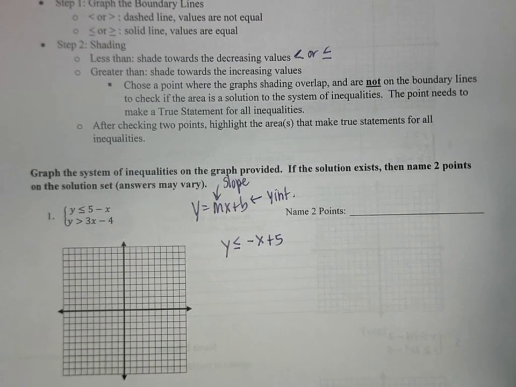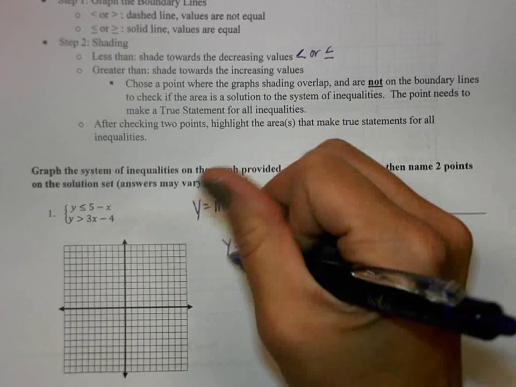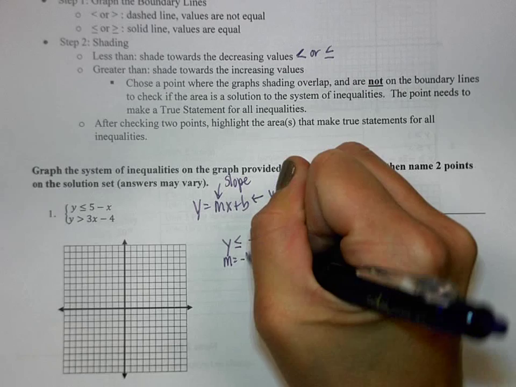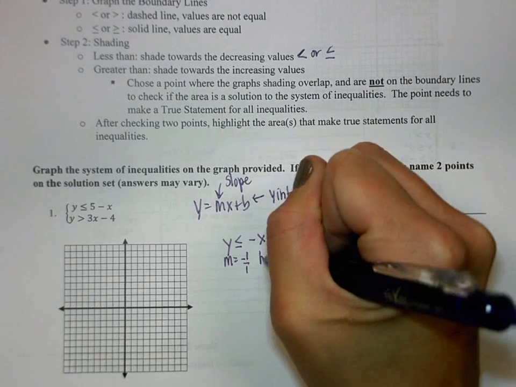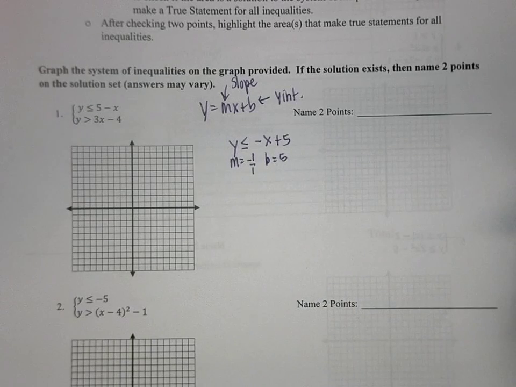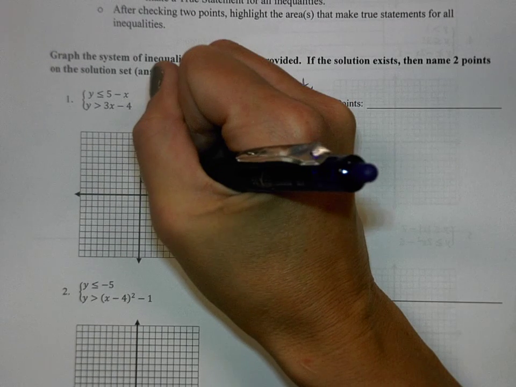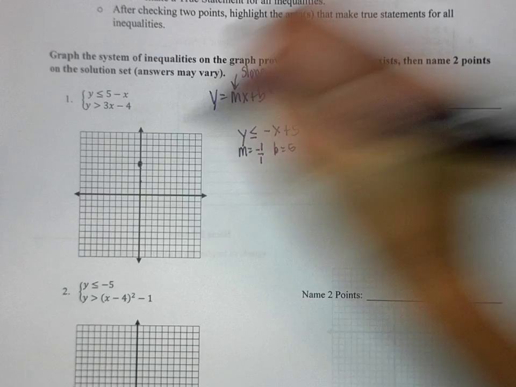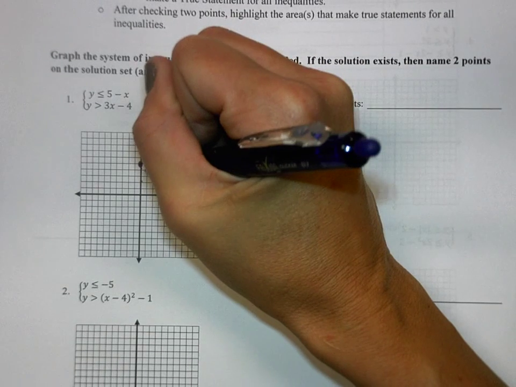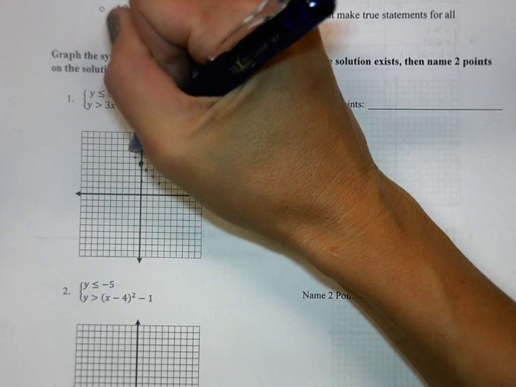Okay, so what is my m value and what is my b value on this one? Good, negative 1 over 1, and my b is 5. So I'm going to go up 5 first: 1, 2, 3, 4, 5, and make my point. And from there we go down 1, right 1. You can make quite a few points if you want to make sure your graph is accurate. And if you want to, get out your ruler.